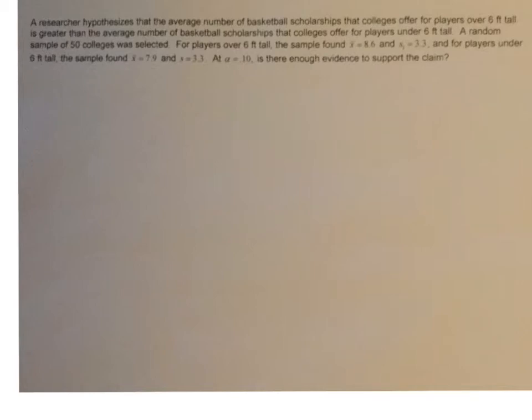In this situation, we're going to look at the basketball scholarships offered by colleges for those players that are over 6 foot tall as opposed to those that are not. In this problem, a sample of 50 colleges was randomly selected, and they figured out the average number of scholarships for those over 6 foot tall and those that were not. So in this particular case, they're looking at the idea that the average number of scholarships is greater for the 6 foot tall players. So go ahead and set up your null and your alternative.